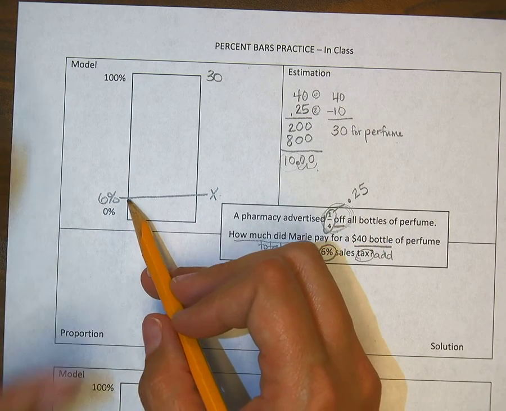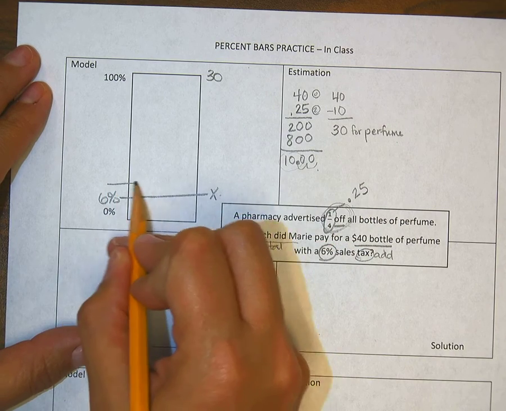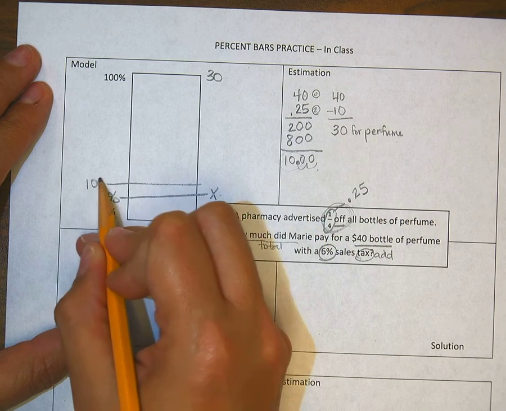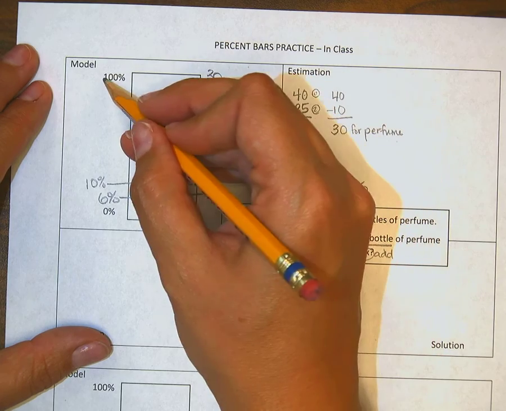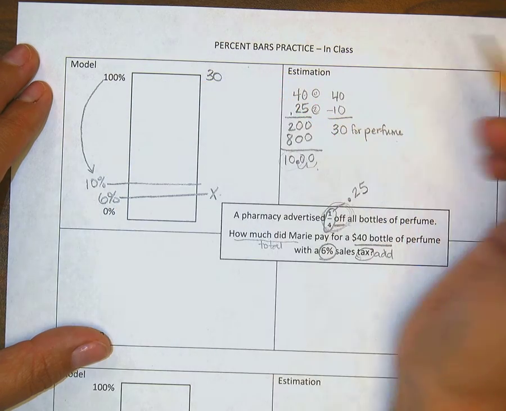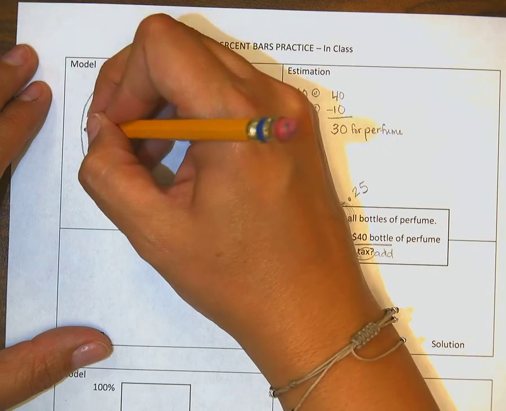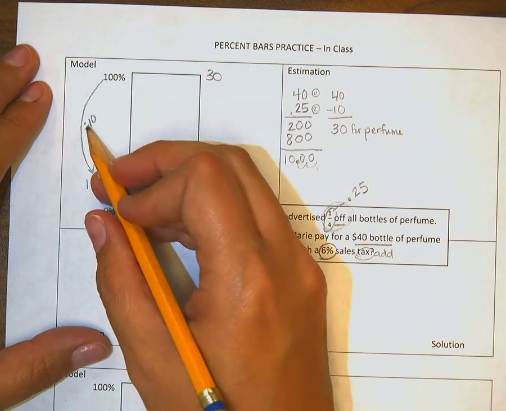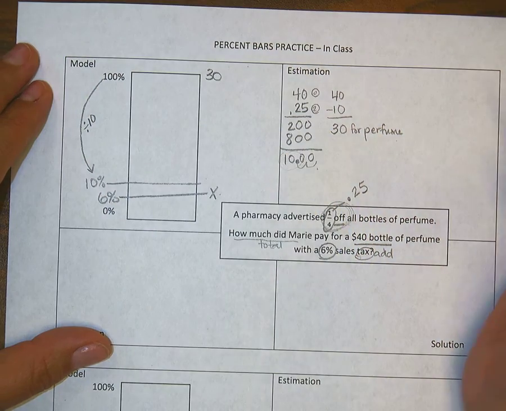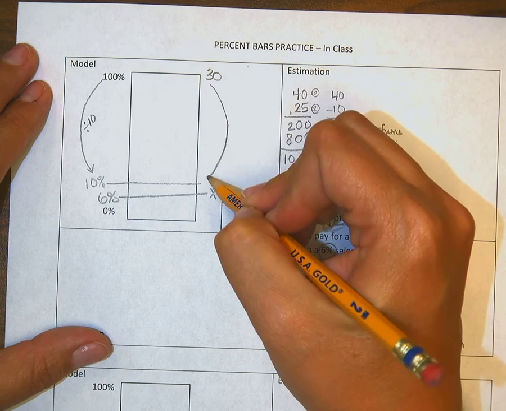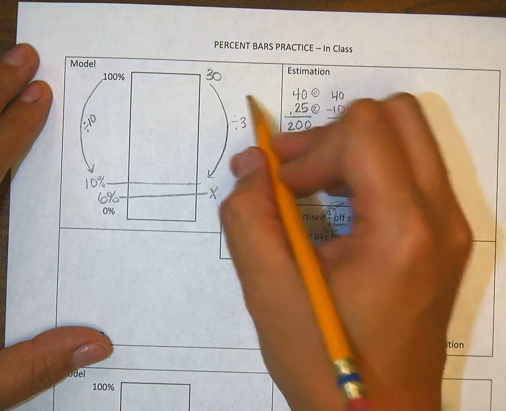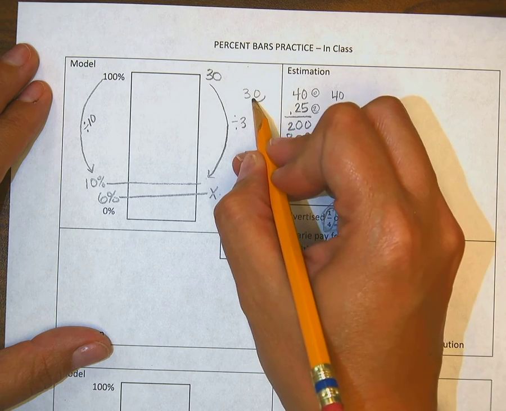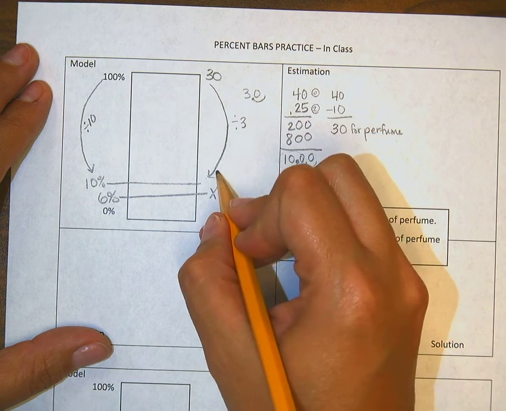I tend to like to find 10%. So I'm going to say that 10% is here. And I know that going from 100% to 10% is easy because all I have to do is divide by 10. And dividing by 10 just means I'm moving my decimal one time to the left. So I would do the same thing here, dividing by 10. So 30 then becomes 3.